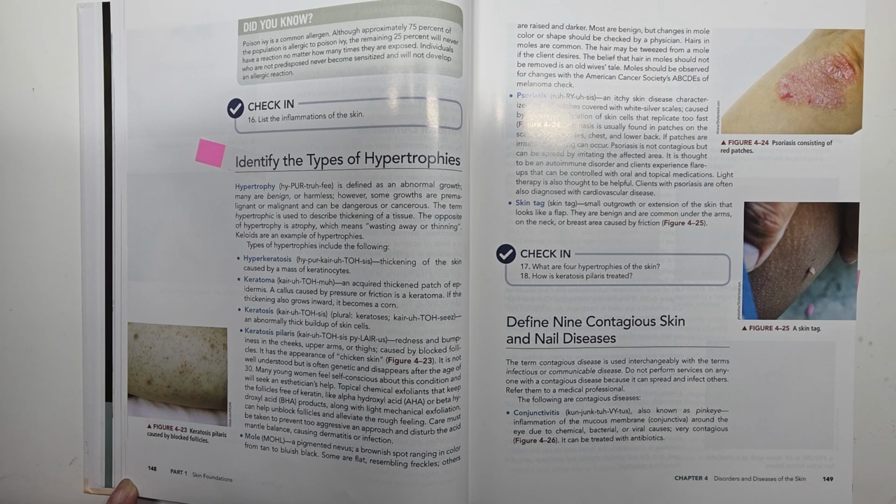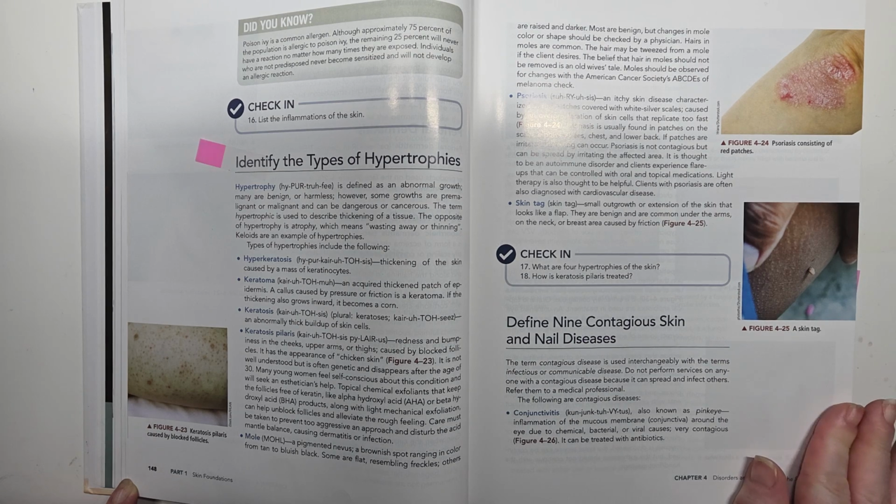Conjunctivitis, also known as pink eye. Inflammation of the mucous membrane, which is the conjunctiva, around the eye due to chemical, bacterial, or viral causes. Very contagious. It can be treated with antibiotics. It can also be prevented by washing your hands and avoiding touching your eyes when possible.